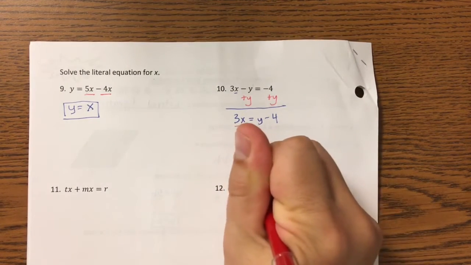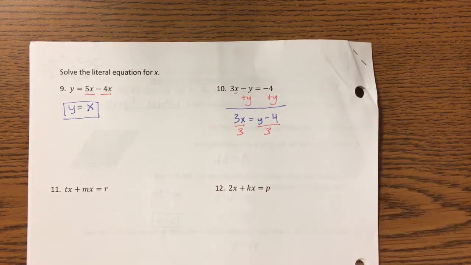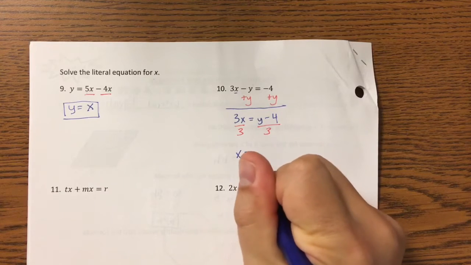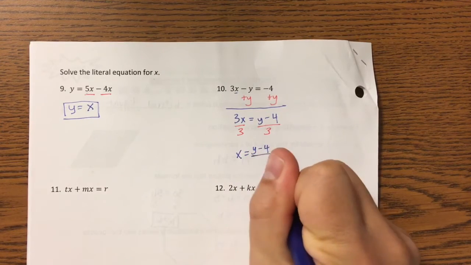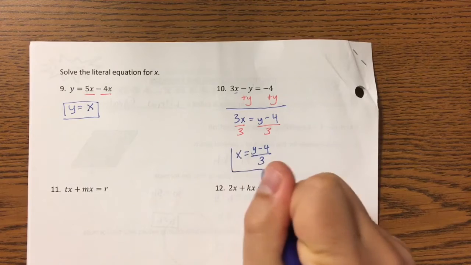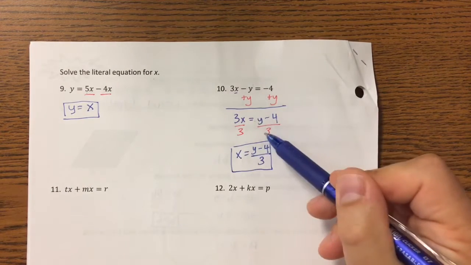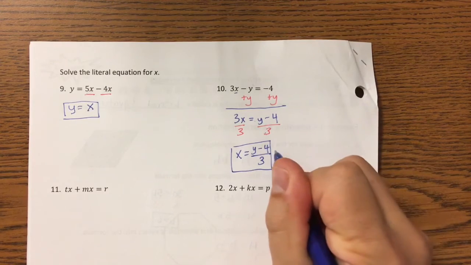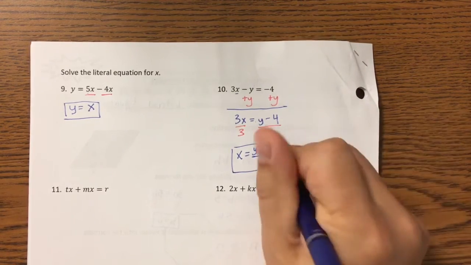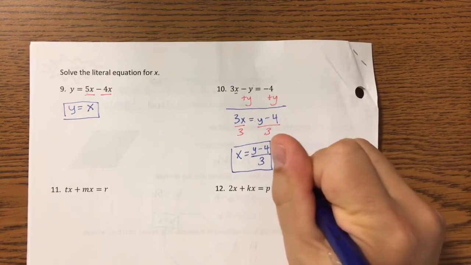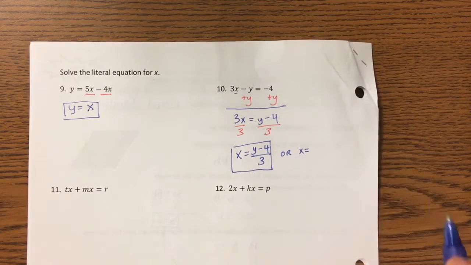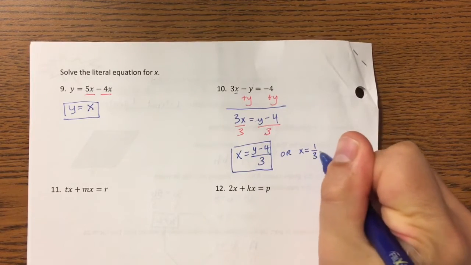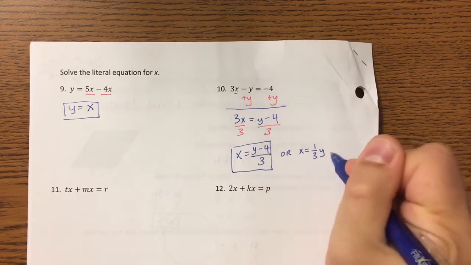Now, if your terms are not actually divisible by whatever you're dividing by, there's 2 ways to write it, and I'm comfortable with y'all just leaving it like this. But if you were to try to divide it, 1 divided by 3 and 4 divided by 3 are just going to remain fractions. So an alternative way of writing this, like another correct answer, and I don't really care which way you do it, would be to write 1/3 y minus 4/3.